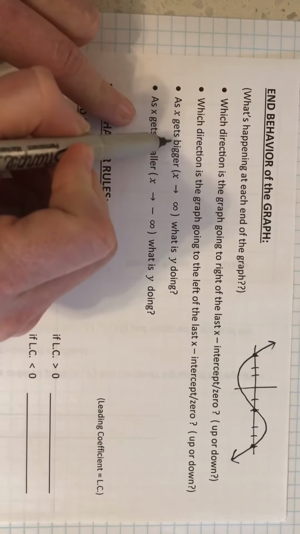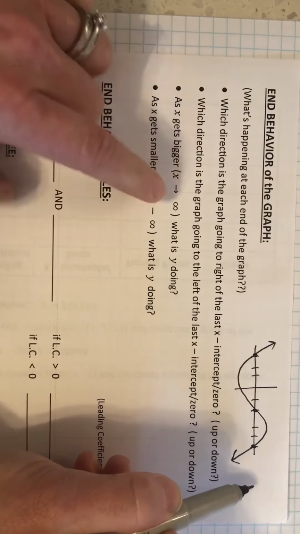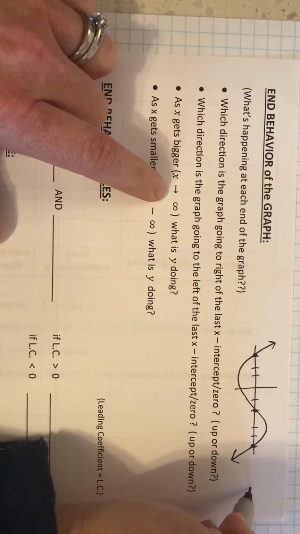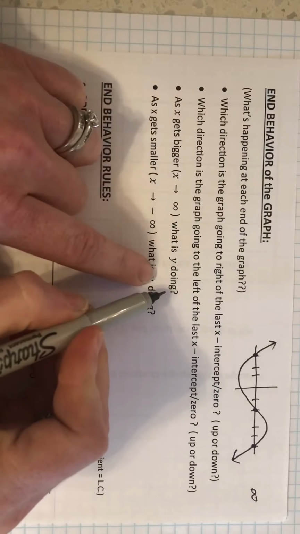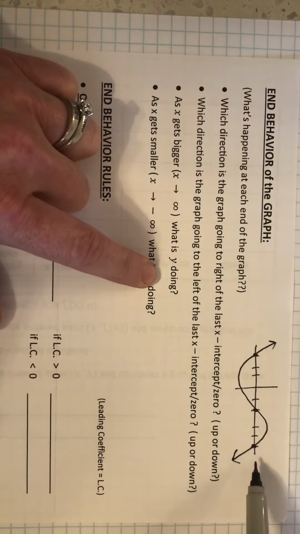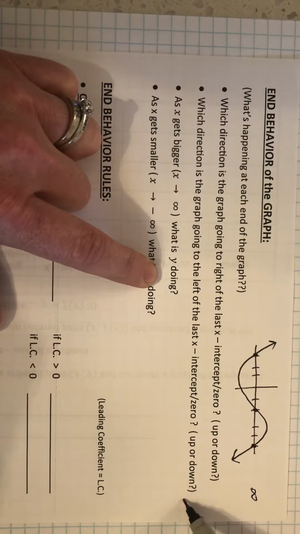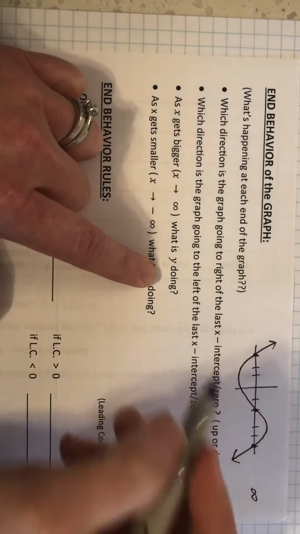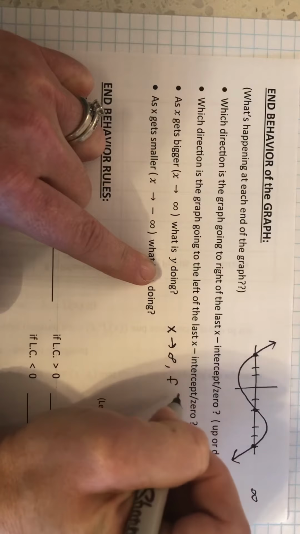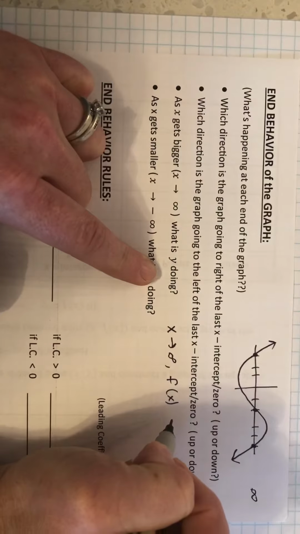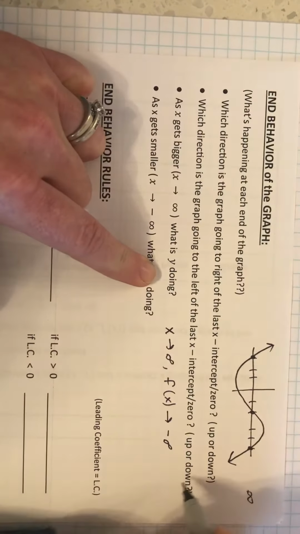So it says, as x gets bigger, which means as x is getting bigger and bigger and bigger, so as x goes to infinity, because infinity is the largest number. As x goes to infinity, what is y doing? Well, look at this graph. As x gets bigger and bigger, what is y doing? It's getting smaller and smaller and heading to negative infinity. So they would write this as x goes to infinity, f of x, the y, because that's what we call y now, is going to negative infinity. It's going down, down, down.